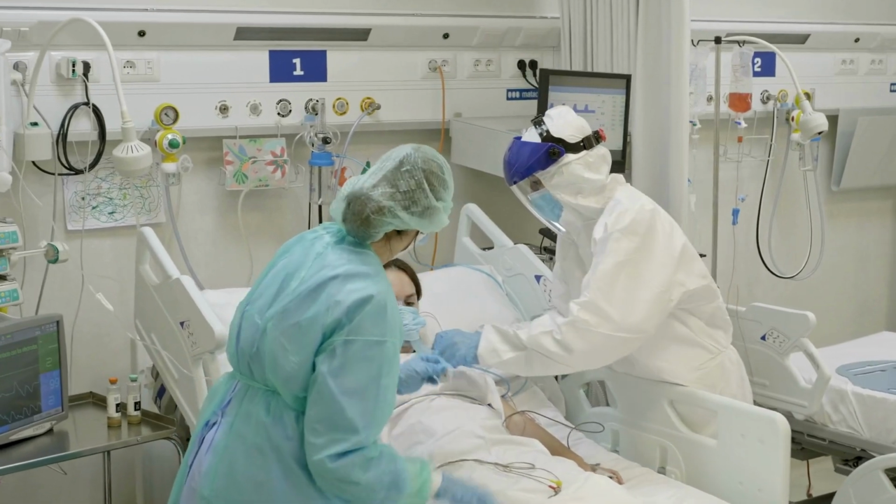These steps can be done simultaneously, like one doctor is checking the airway, the second is checking the breathing, and the third is taking care of circulation. It doesn't have to be one by one, it can all go hand in hand together.